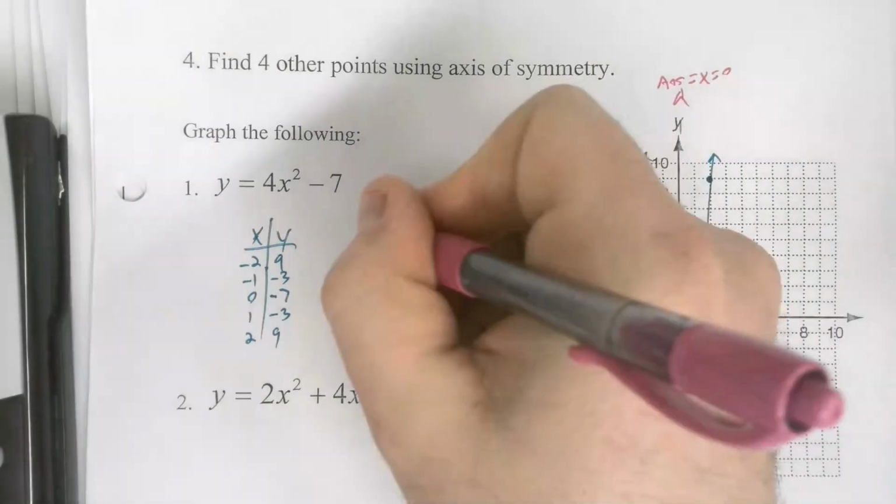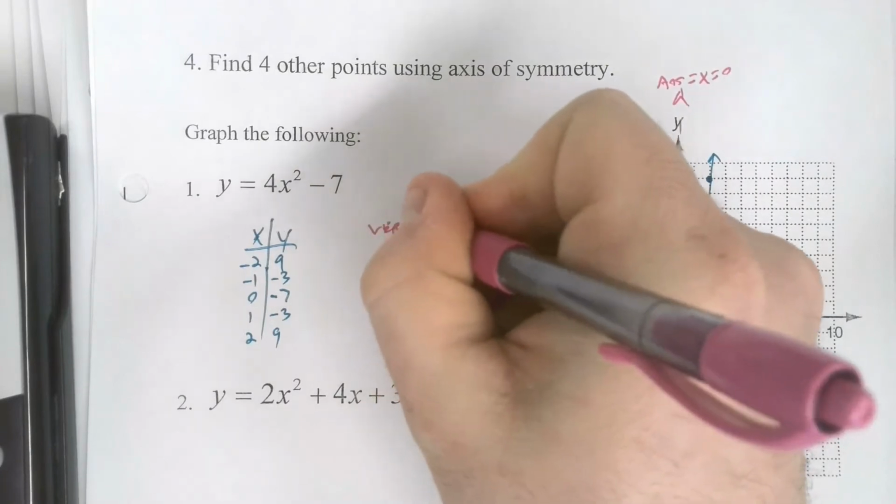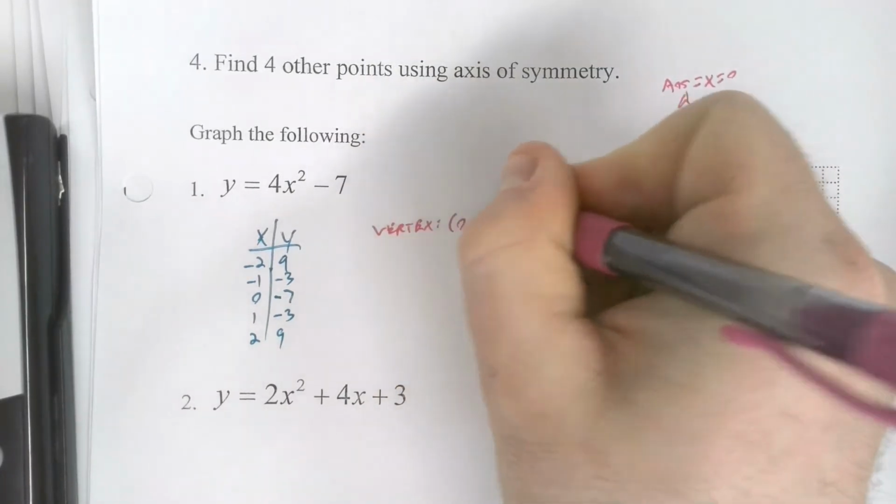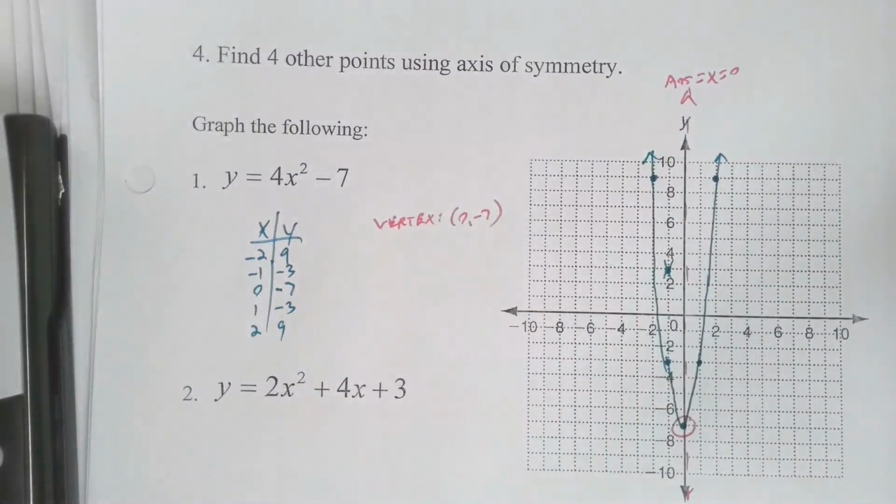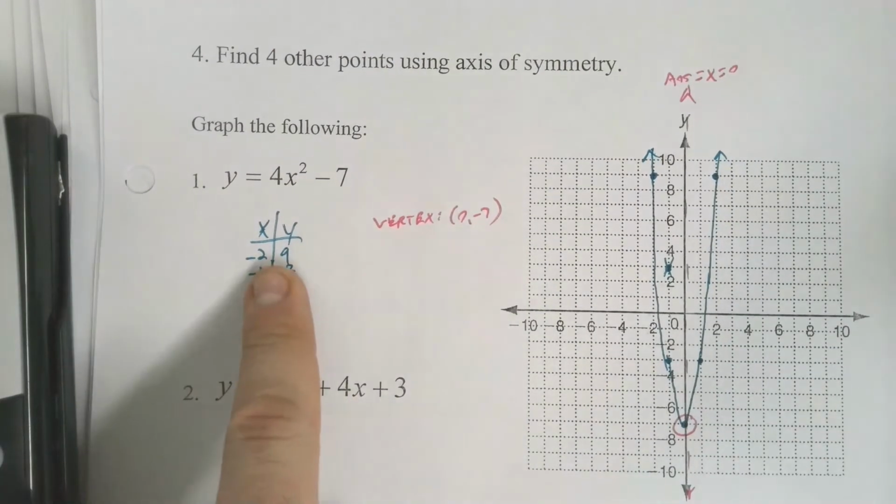So let's jot that down. The vertex is at what coordinate? 0, negative 7. And you're done. Okay? Now, I do want you guys to appreciate what the calculator is doing for you. Okay? I want you to understand where these are coming from.